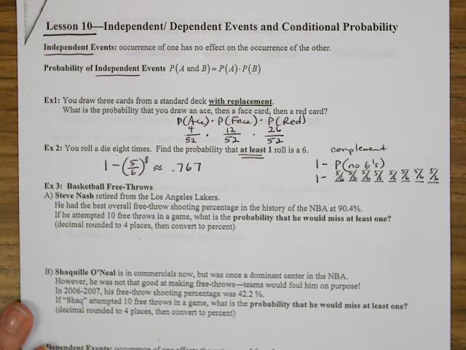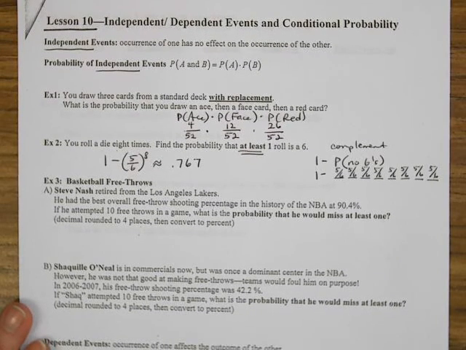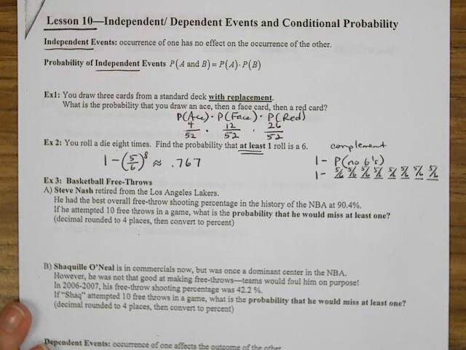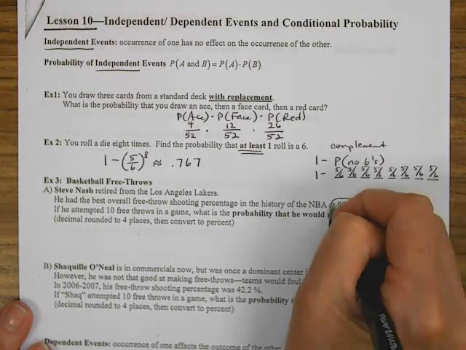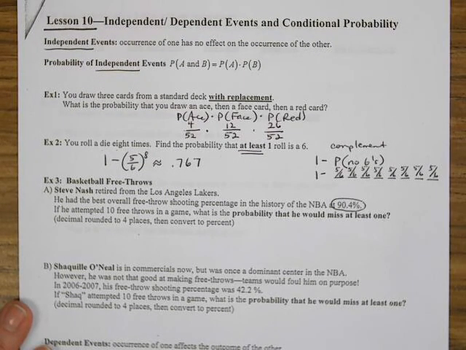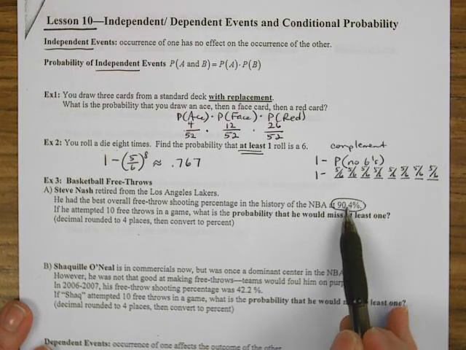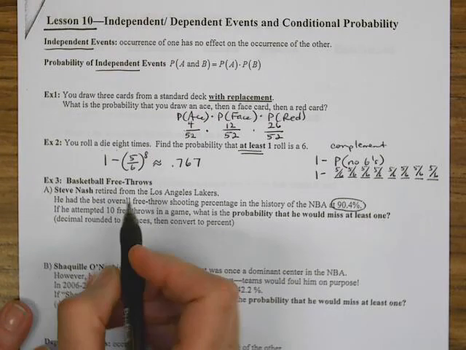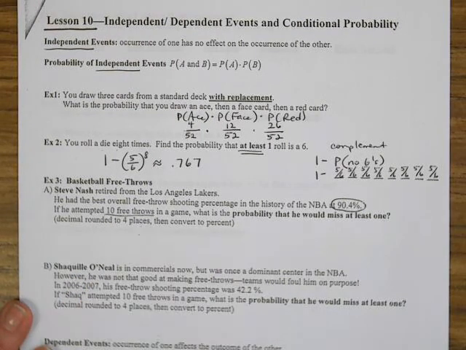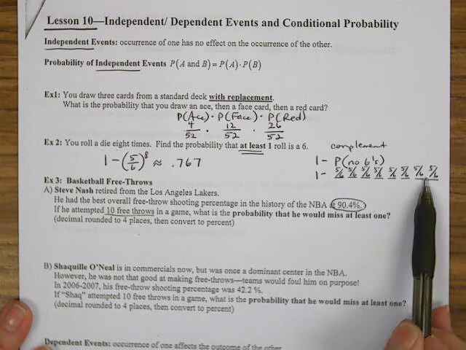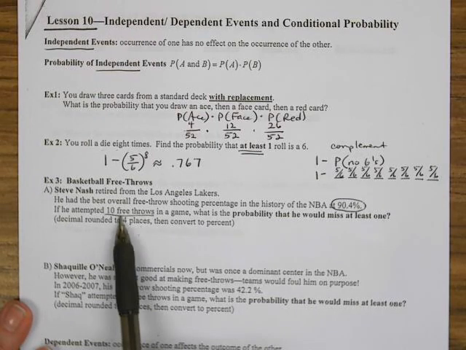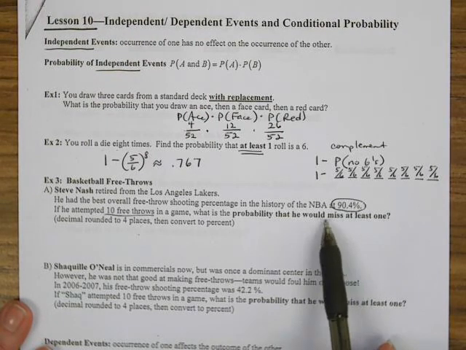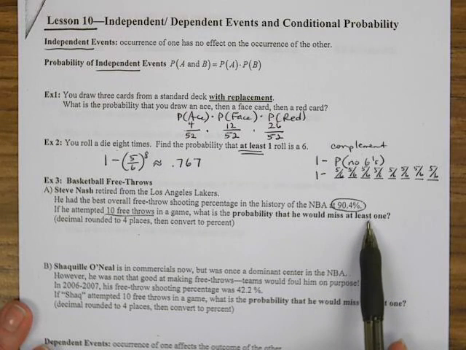All right, let's think of it in terms of free throws for you basketball people. Steve Nash, retired from the Los Angeles Lakers, had the best overall free throw shooting percentage in the history of the NBA at 90.4%. That's like giving you the probability. So the probability he would make a free throw is 90.4%. He attempted 10 free throws. So just like here we were rolling the die 8 times, we're attempting 10. What is the probability that he would miss at least 1?